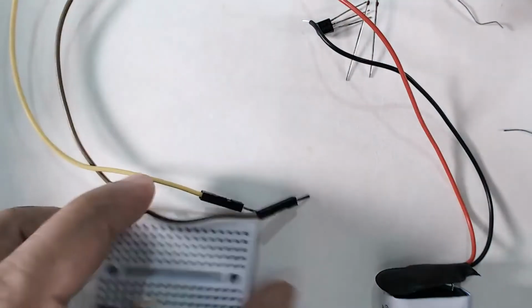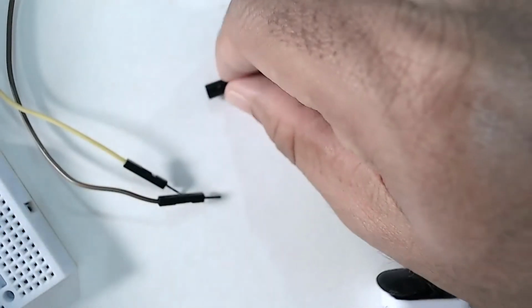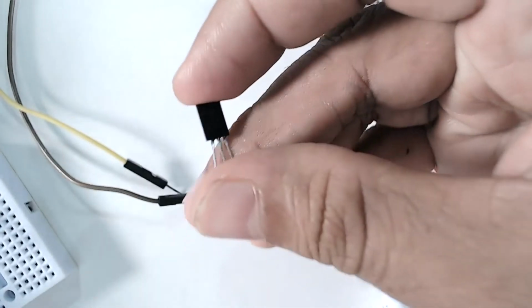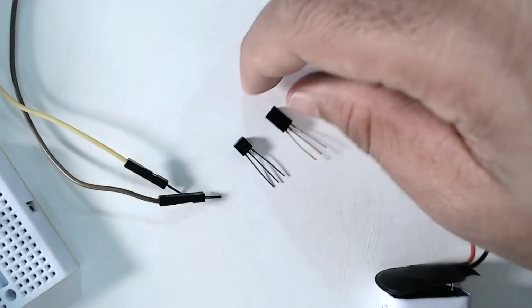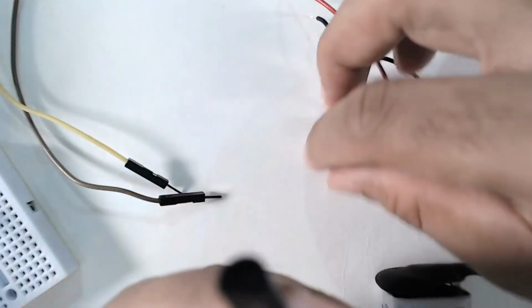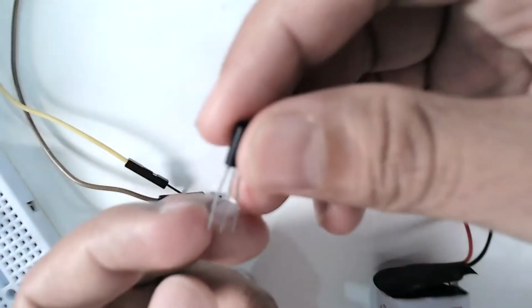So this is the D400 transistor, right? When you look at it from the flat side, this is the emitter.